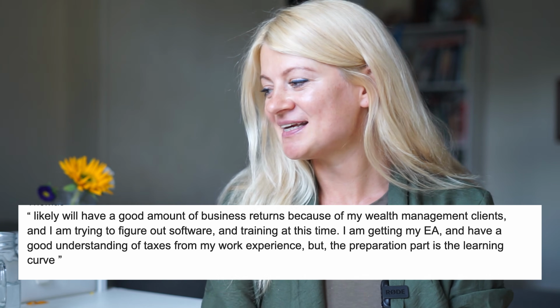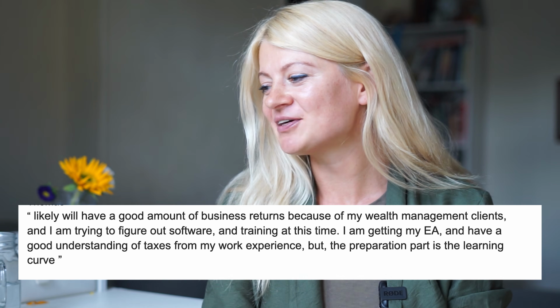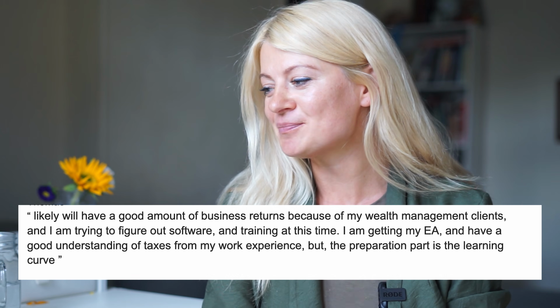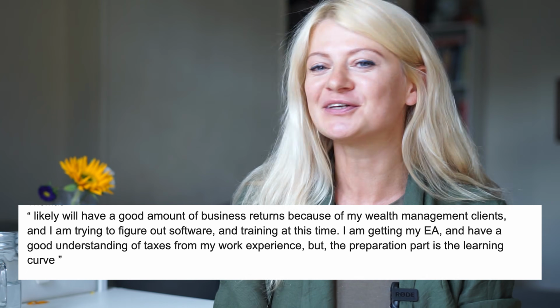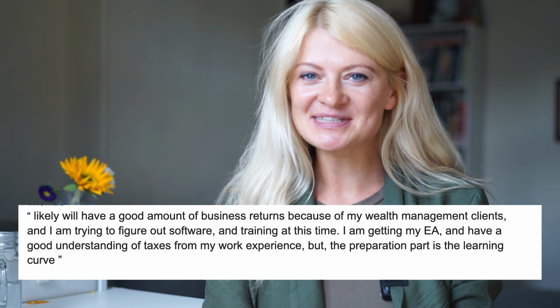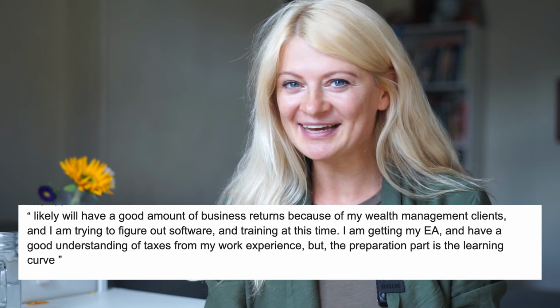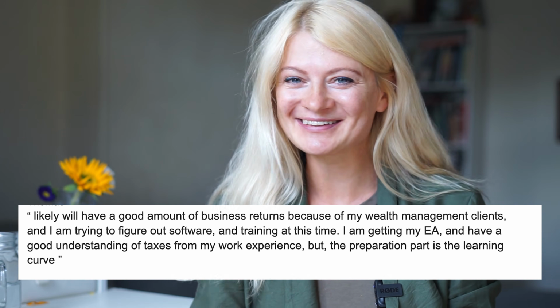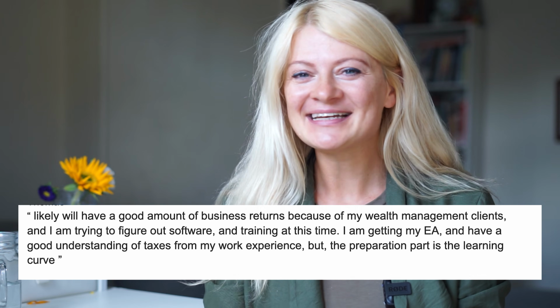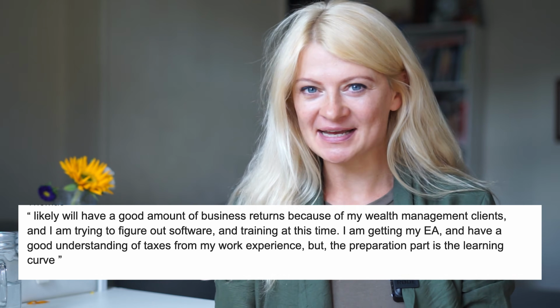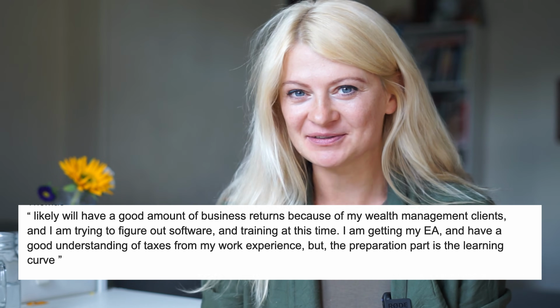He's getting his EA, which is enrolled agent, and has a good understanding of taxes from his work experience, but the preparation part is a learning curve, right? So he understands taxes, he's studying for the EA, like I said, extremely smart, and good luck to you on the exams. It's not easy to pass the EA exams. And now he's going to start preparing tax returns, so he doesn't have that experience, right?